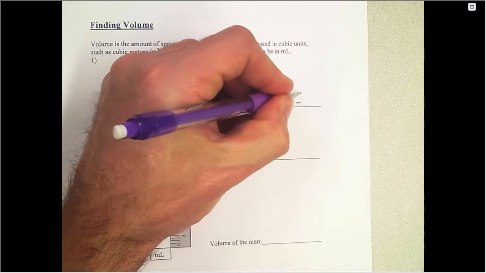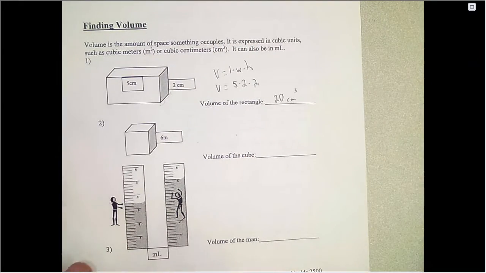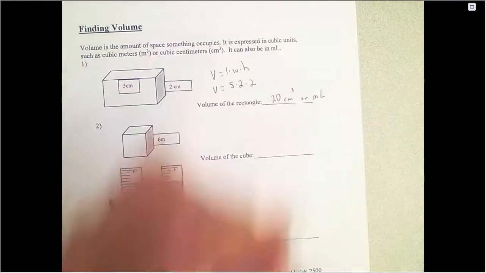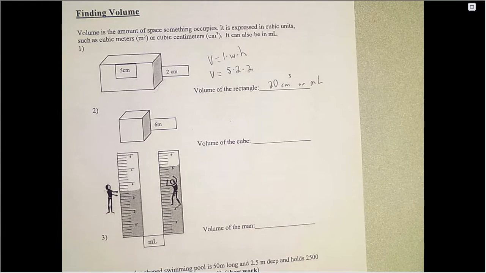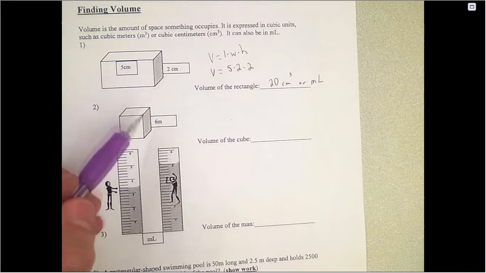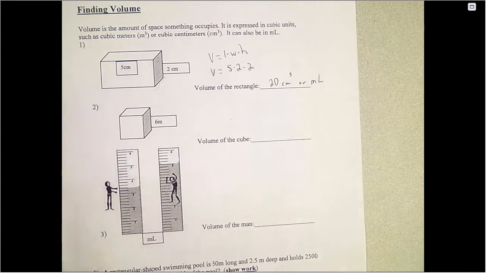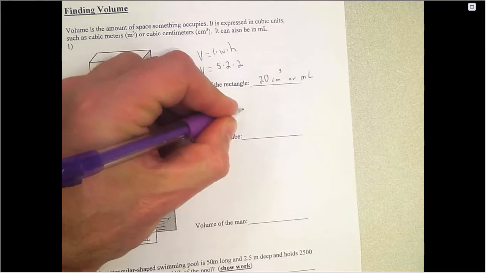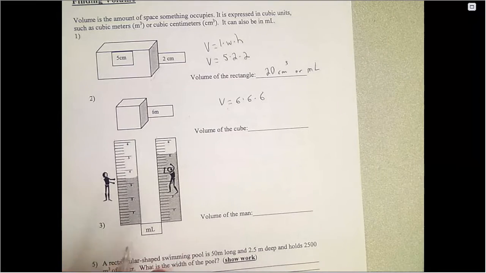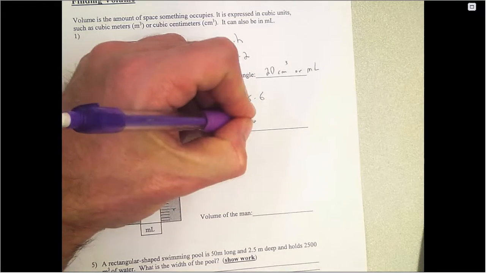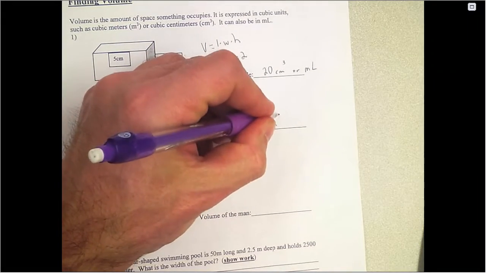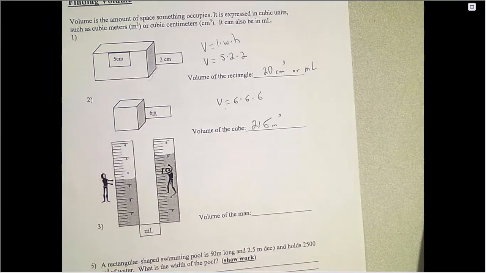centimeters cubed, which is also, just to remember, a centimeter cubed is equal to a milliliter. This one's pretty easy. It's a 6 by 6 by 6. Volume equals 6 times 6 times 6. And 6 times 6 times 6 is 216. And I would label that meters cubed, because that is the unit that we're talking about.